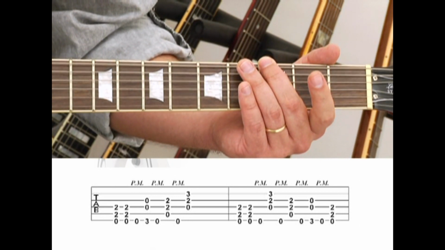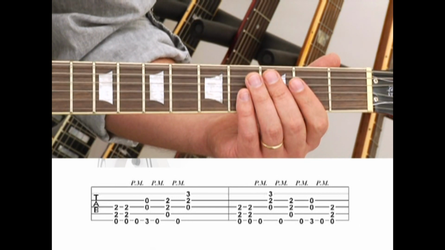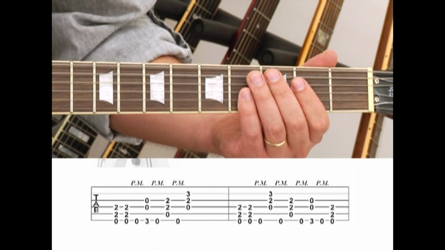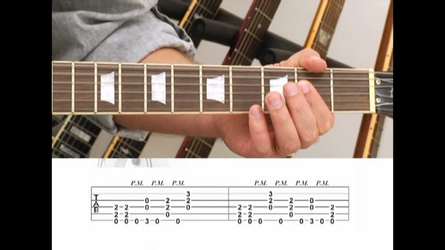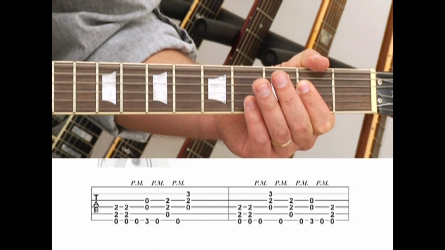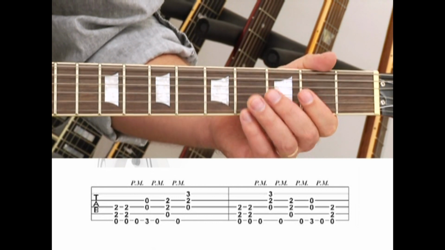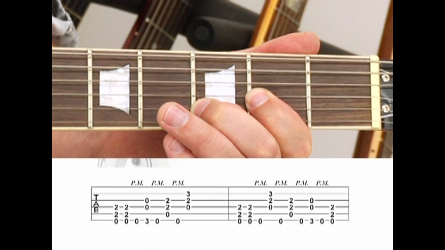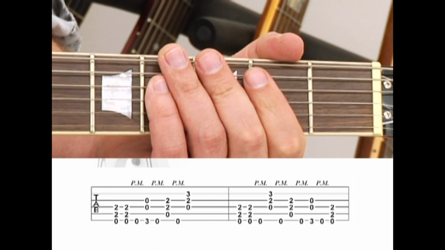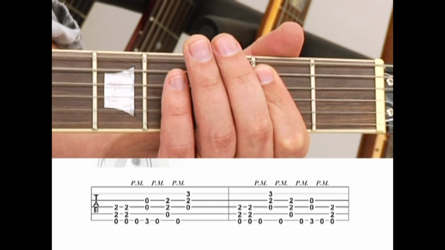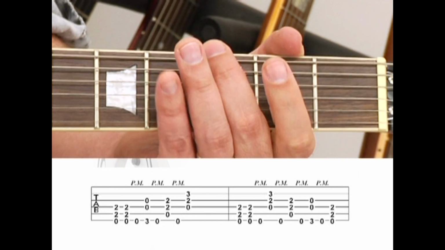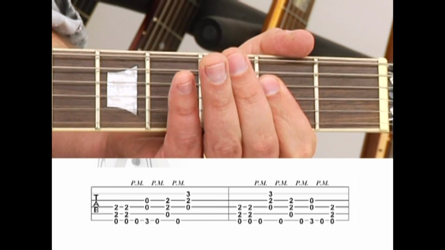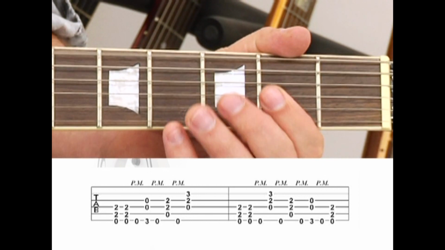Next is another palm mute with a downstroke on an open E note, up on an A5, another palm mute with a downstroke, then up on an open D5. So for this first half of our main riff, we have double E5, palm mute, G5, palm mute, A5, palm mute, D5.